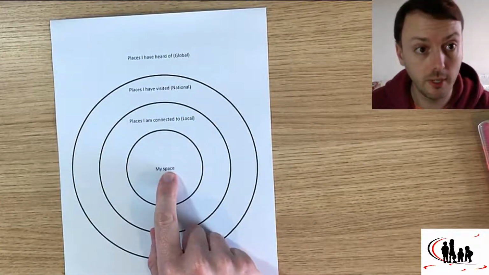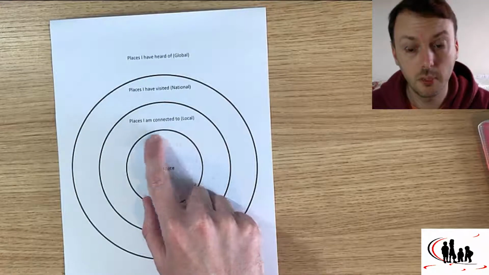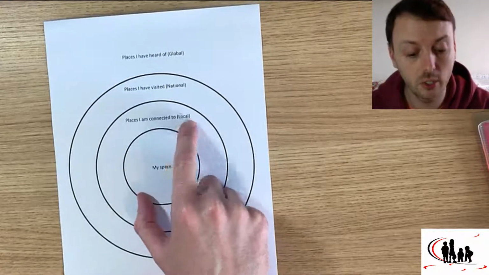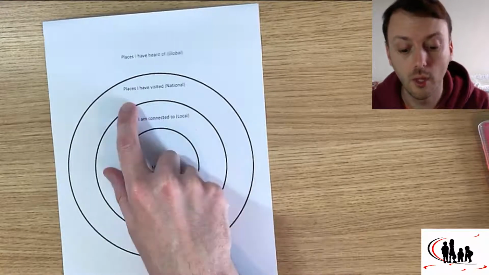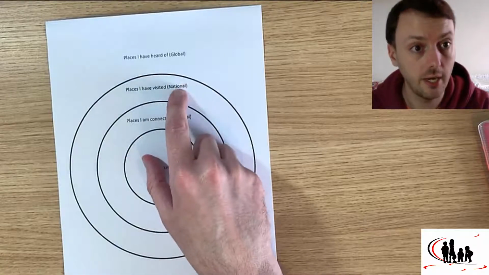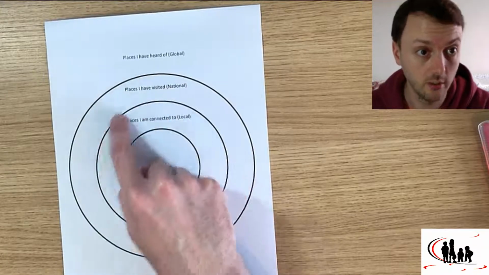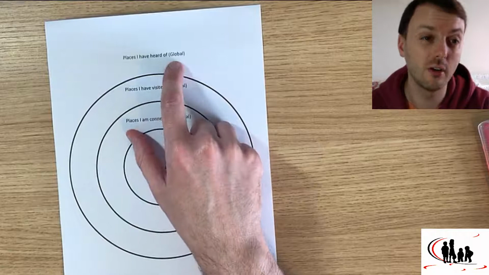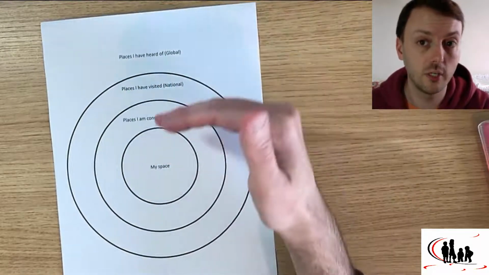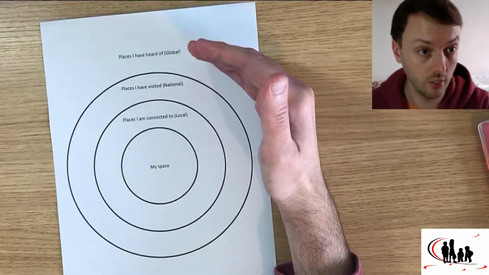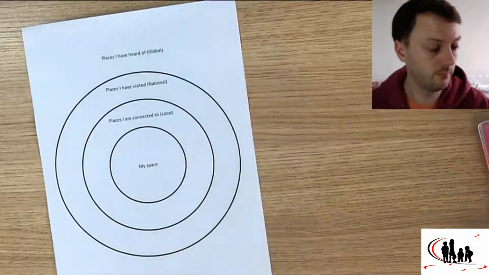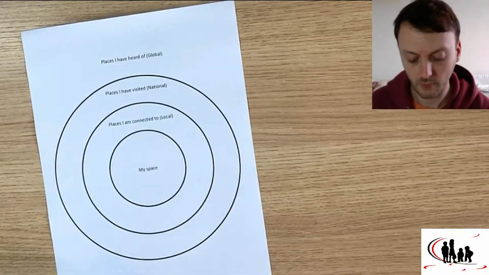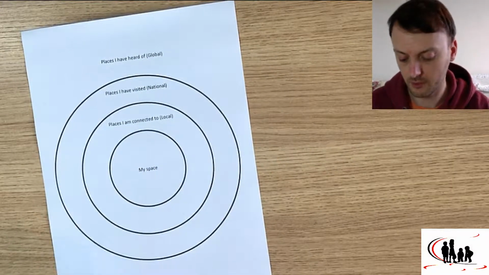We can talk about the space that we live in, places that we are connected to within the local, places we've visited, the national, so we've got places within the United Kingdom, and then by the time I've gone global, I've missed international, I've gone straight to global. There could be places that you've heard of but haven't necessarily been to. So let's see how we're going to fill this in.